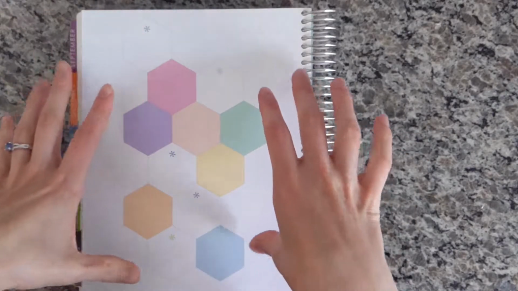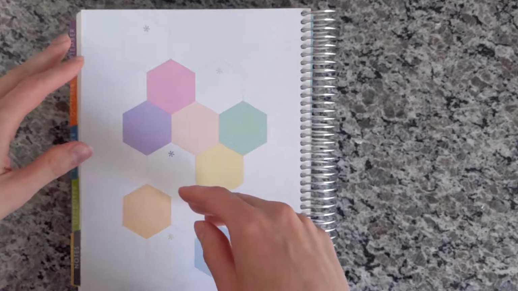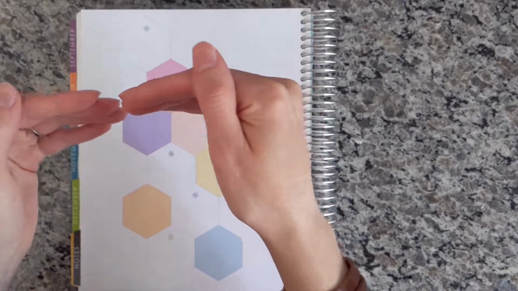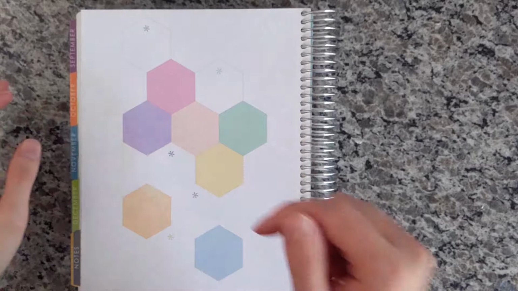Or I think this page is just really good for if you want to keep track of something throughout the year, but you don't have specific times. It's like a progress. Like once this step is done, then we can move on to the next one.